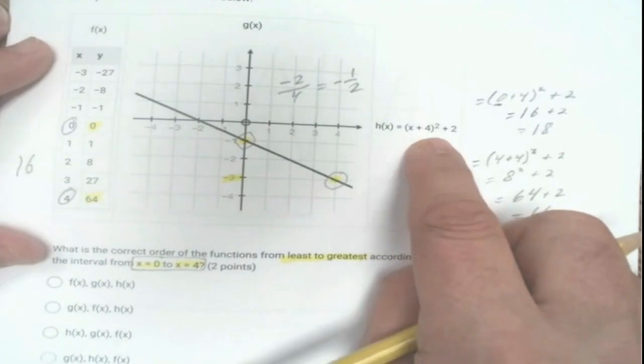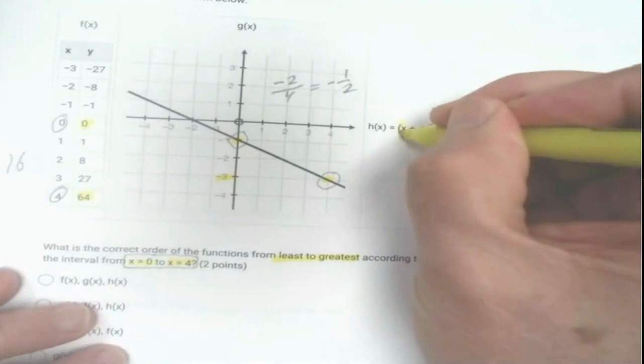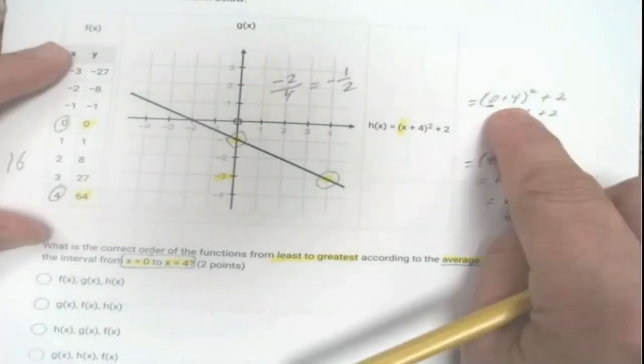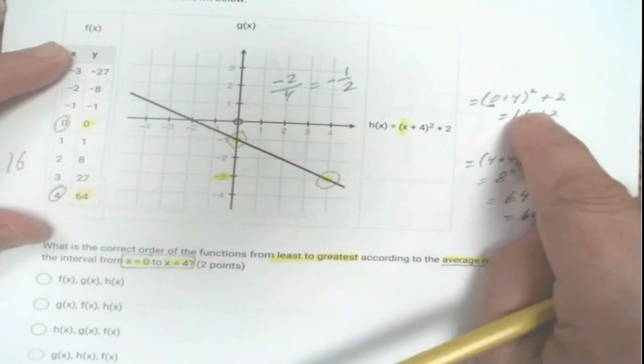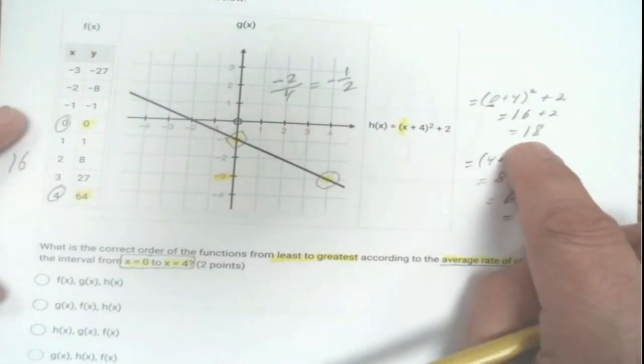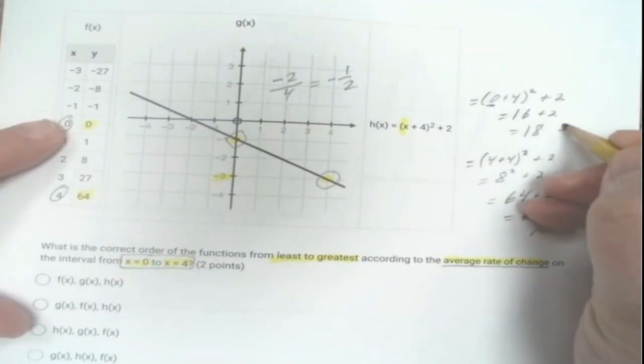This one, if we need to go from 0 to 4, we just substitute 0 in for the x, which I've done right here on the side. 0 plus 4 squared plus 2. So 0 plus 4 is 4. 4 squared is 16 plus 2. So this starts at 18. This is the starting point when x equals 0.